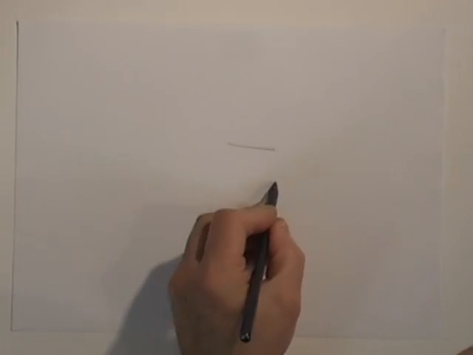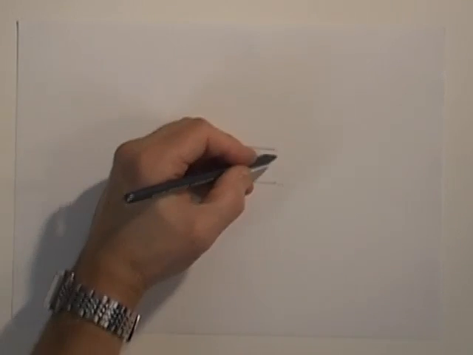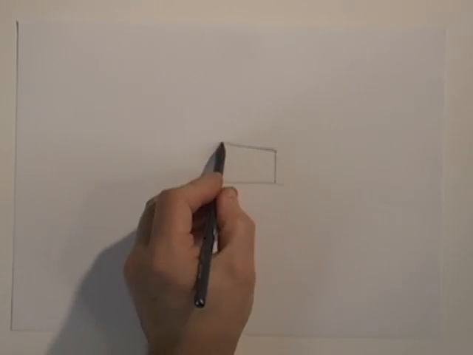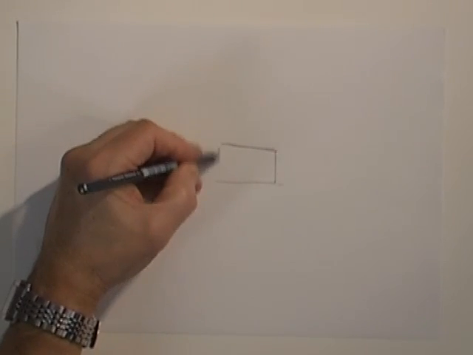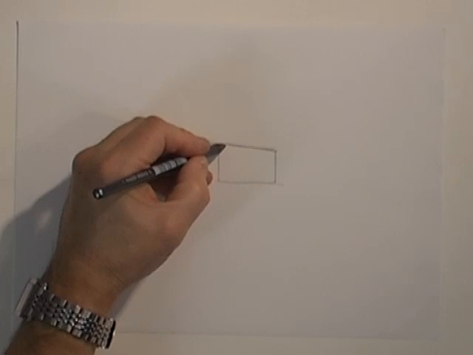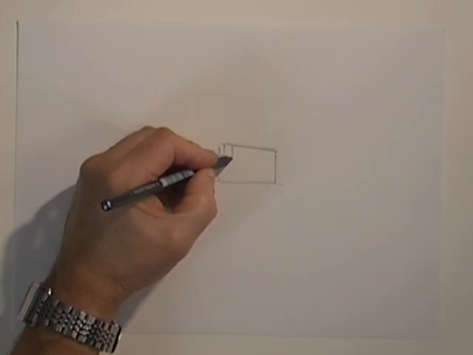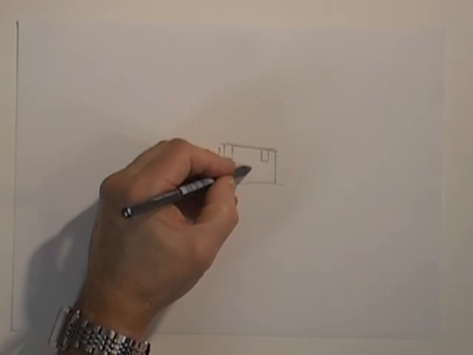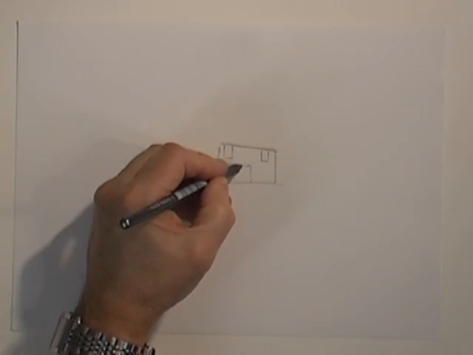Let's say we have a building here which we're looking at almost flat on. There's a little bit of perspective in it, but by and large we've got a good view of the building and we can see the windows up here like that, almost directly facing them.